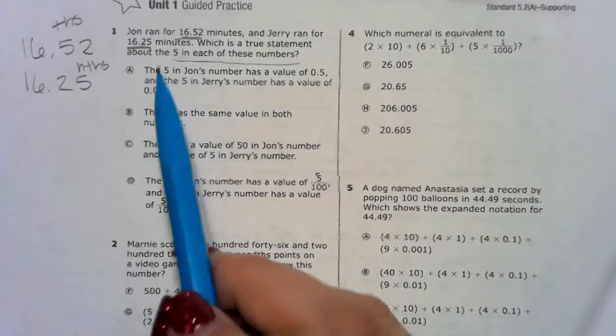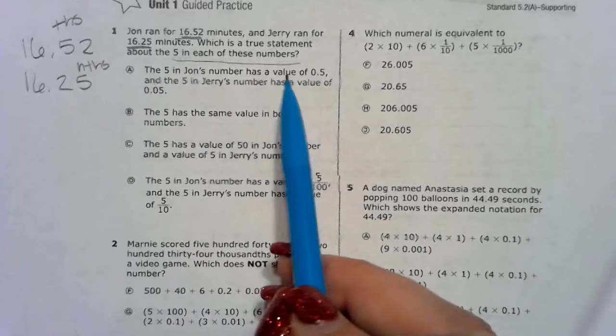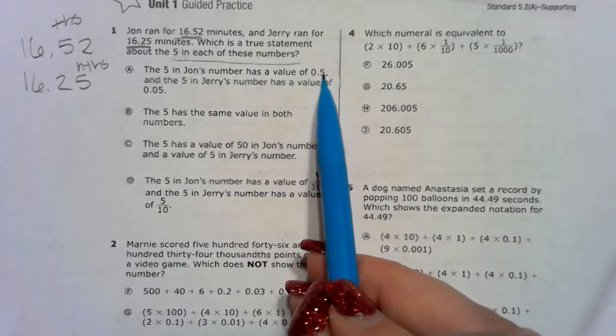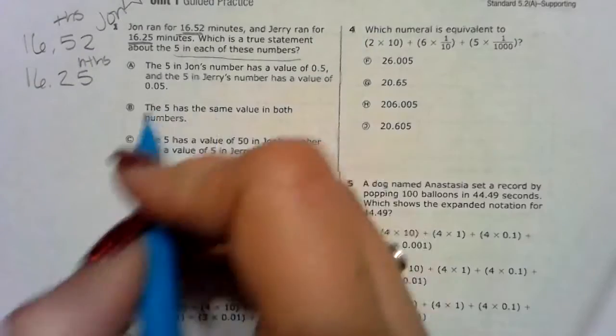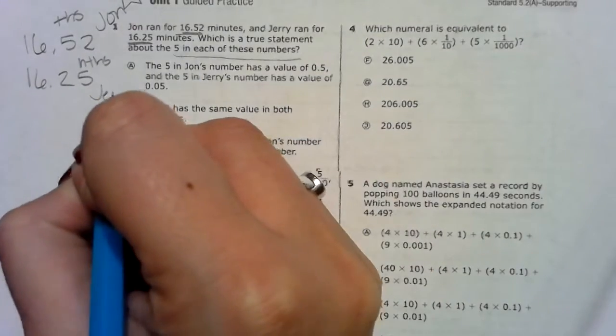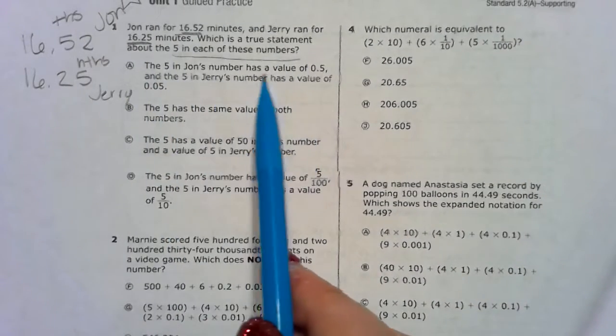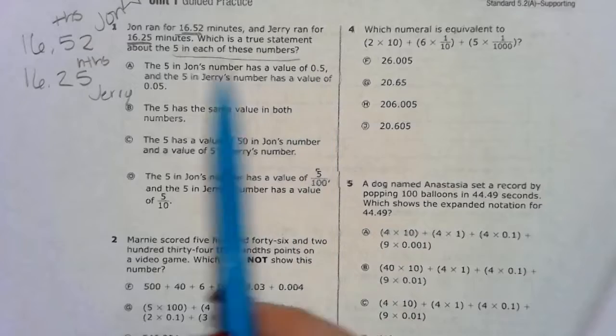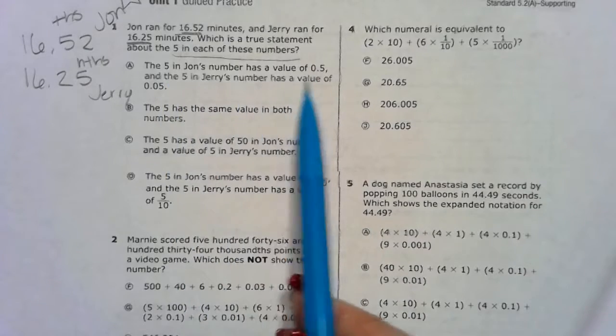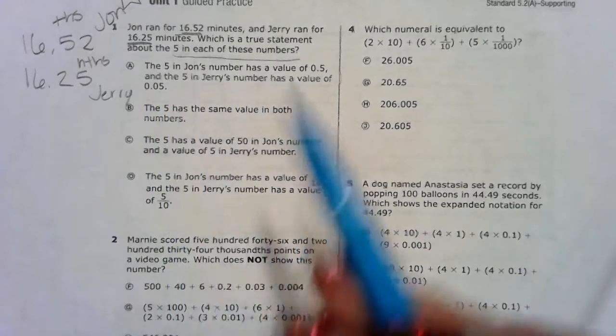Okay. The 5 in John's number has a value of 0.5. Well, whose number is this? This is John, and this is Jerry. The 5 in John's number has a value of 0.5. That is true. And the 5 in Jerry's number has a value of 0.05.